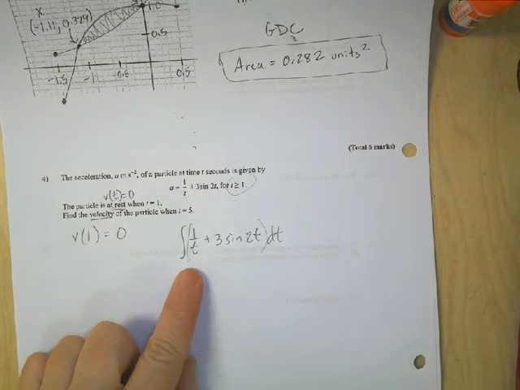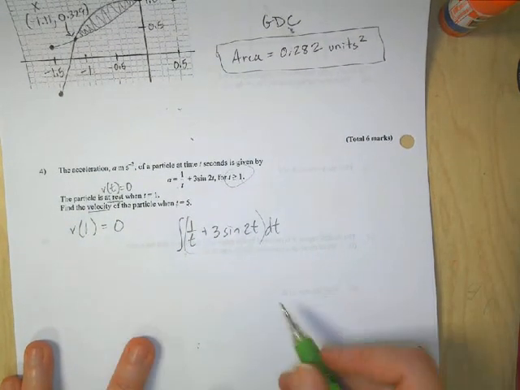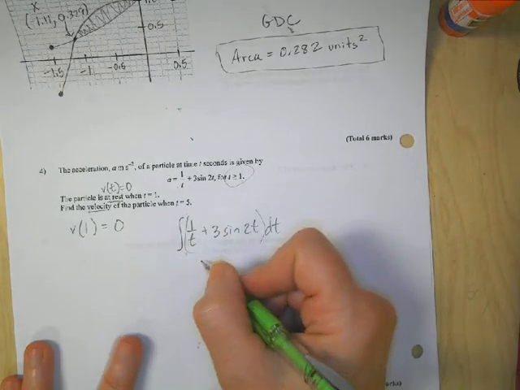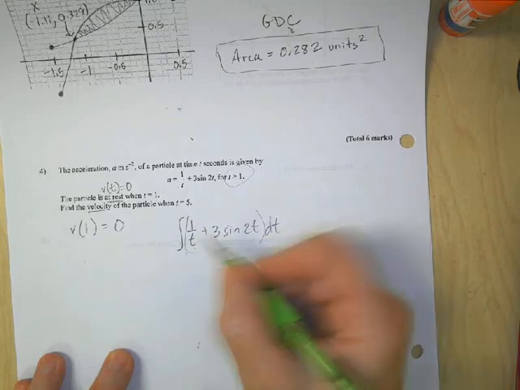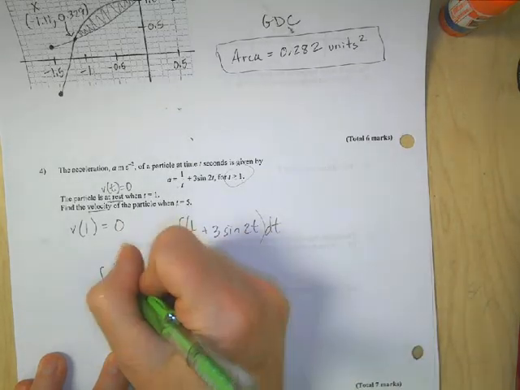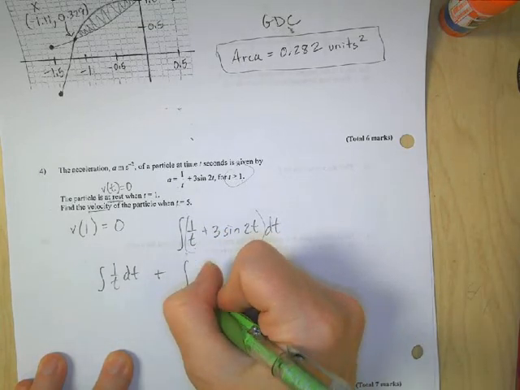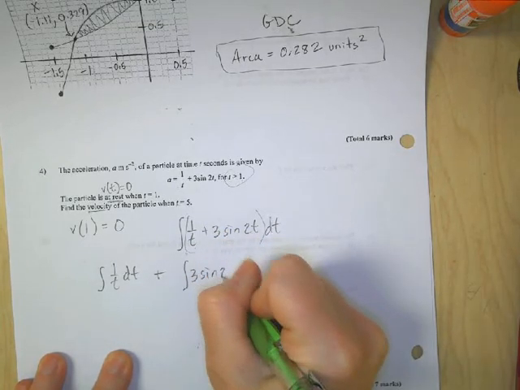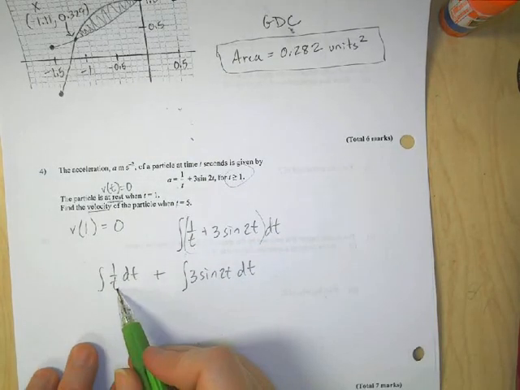I don't have to worry about boundaries because I'm not trying to find any kind of area. What I am trying to find is the v of t function, and I'm going to get that by integrating. So I'm going to break this up. I'm going to integrate 1 over t dt plus 3 sine 2t. I'm going to make them 2 separate functions. That's going to be easier for me. So I'm going to focus on this one first.